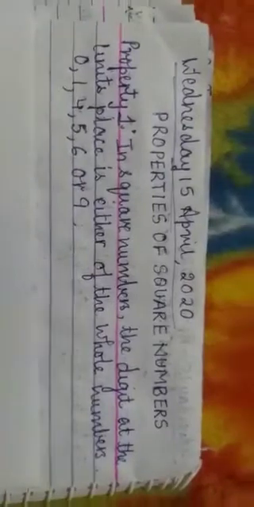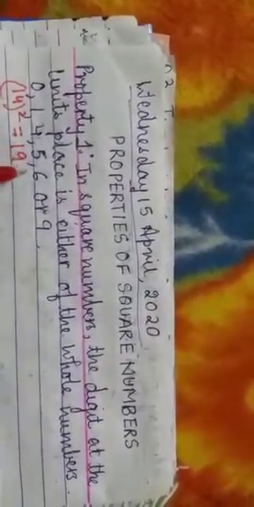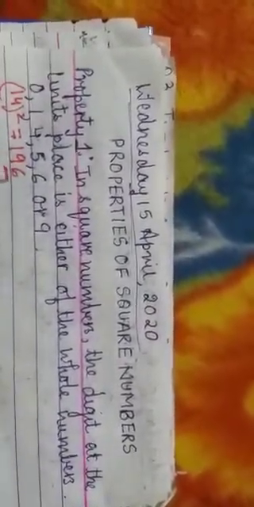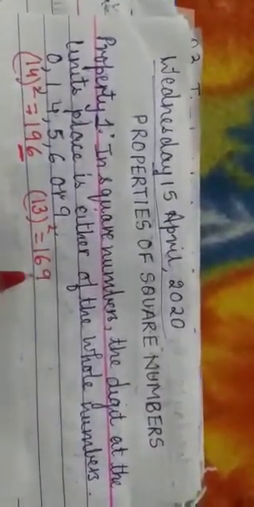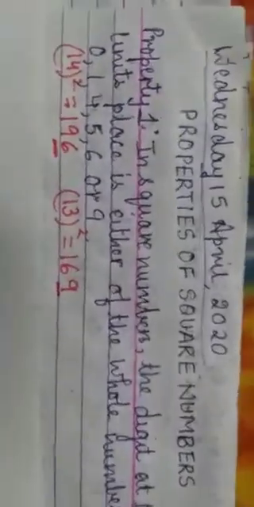For example, you take any square. You know, 14 square is what? It is 196. You know, what is the last digit? It is 6. Right. You take 13 square. It is coming to 169. What is the last digit? 9.